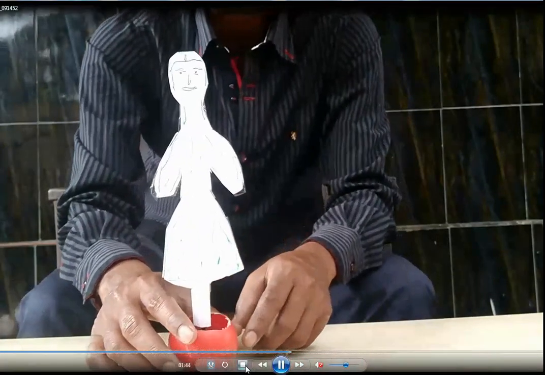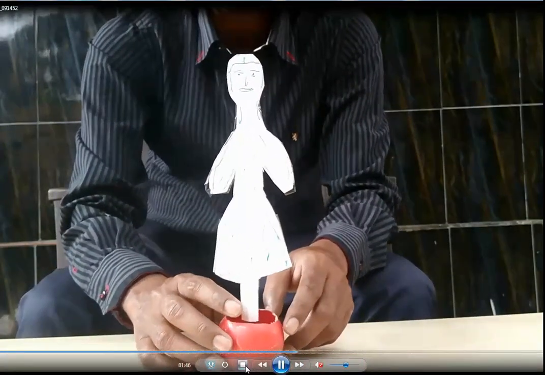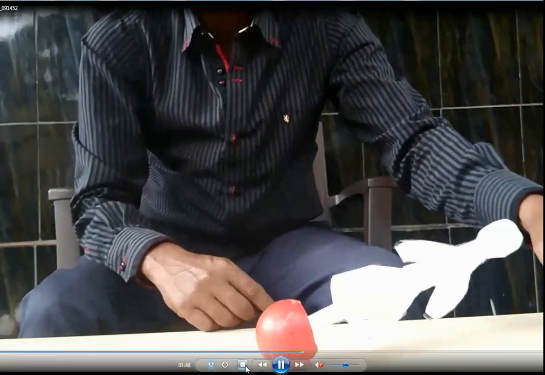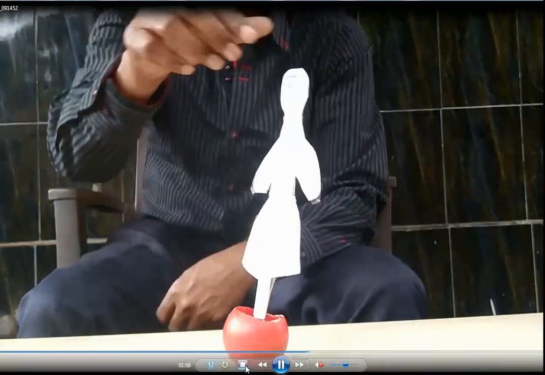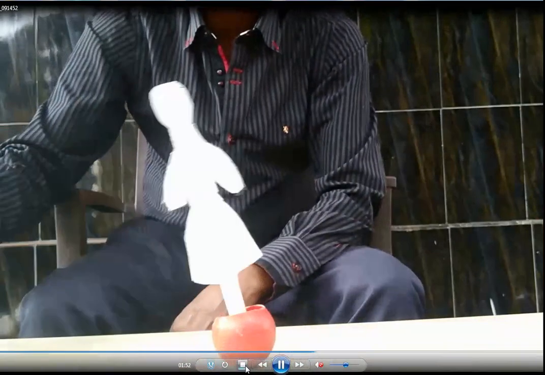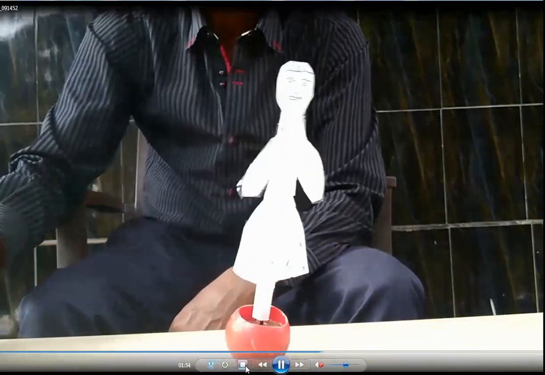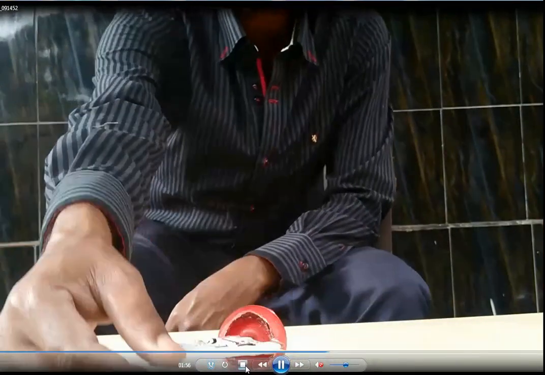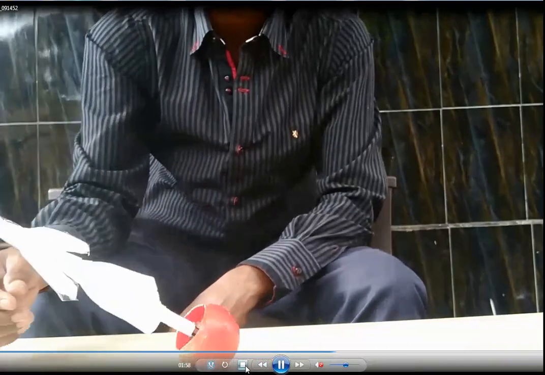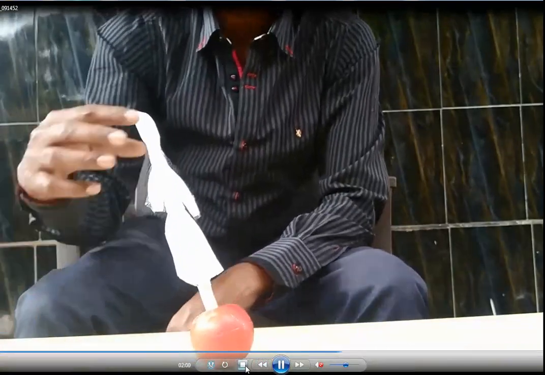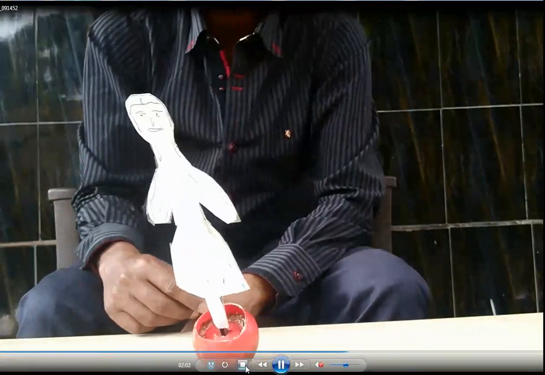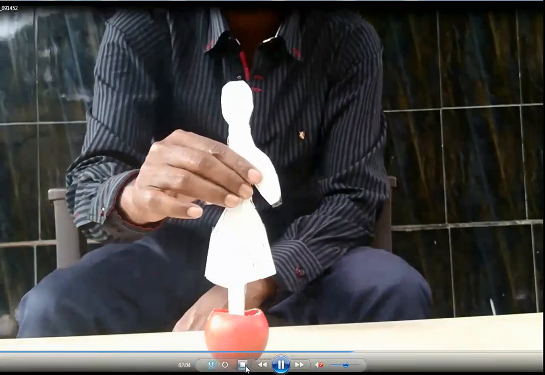Now I am going to take this third one. So now I am going to pull it like this. Look here, it comes back. Look here, when it is made horizontal, it comes vertical and oscillates. So even if it is pushed forward, it comes back, and look here how it oscillates, how it rolls.